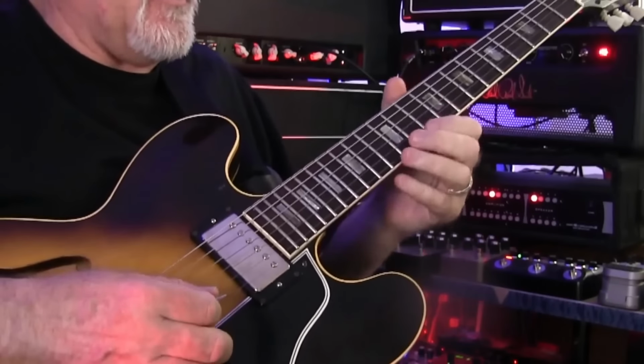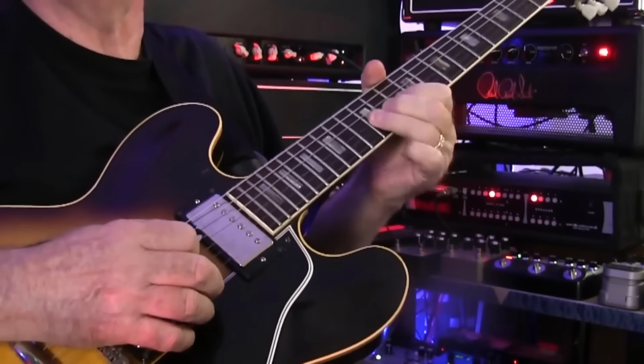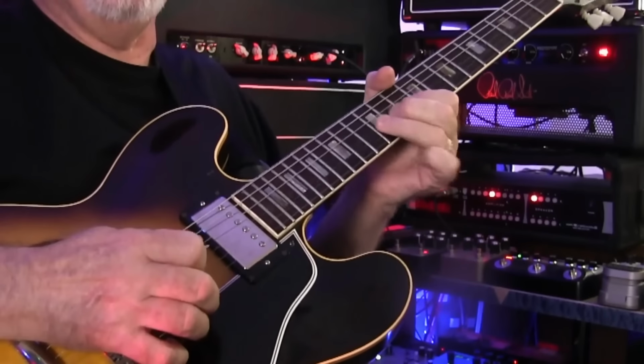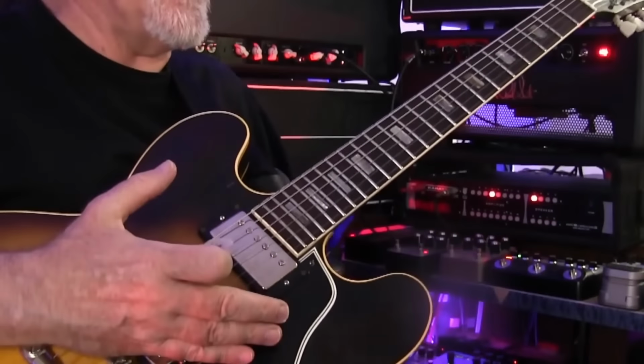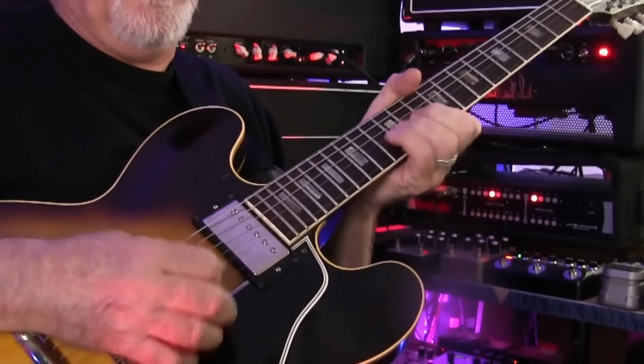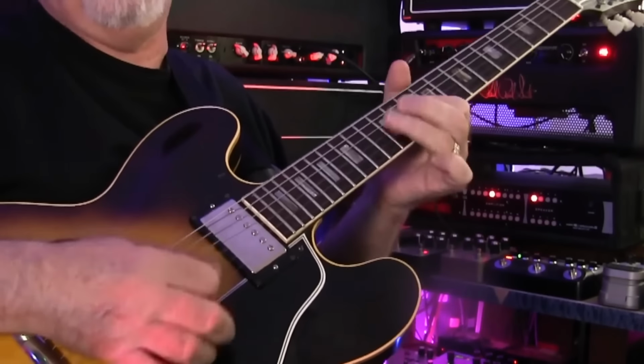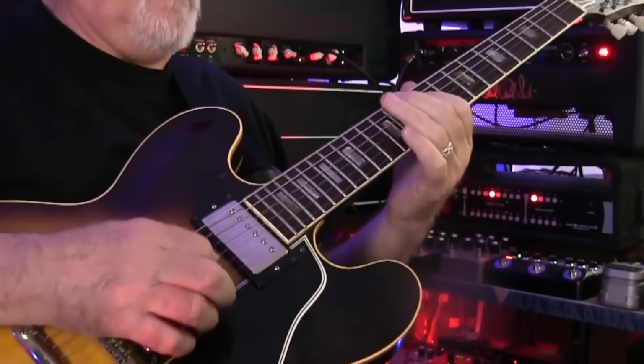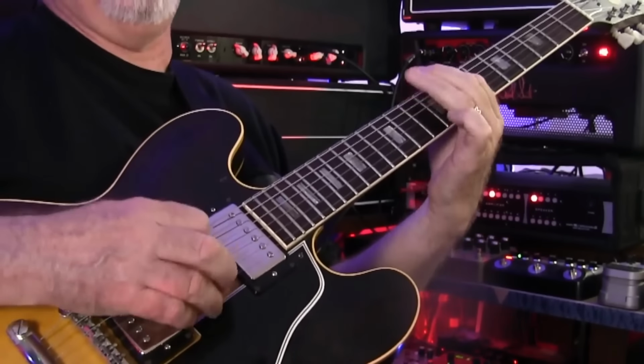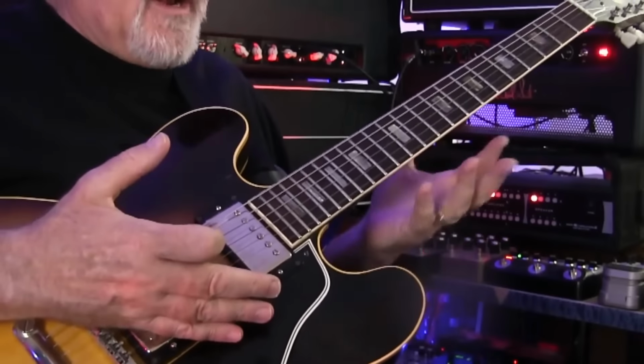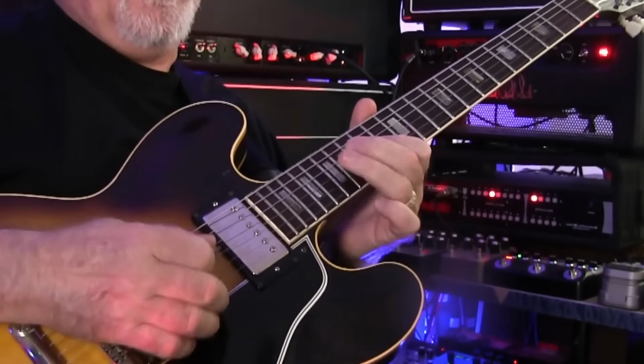So far, so good. Okay, D minor. Trying to have the phrases have meaning.